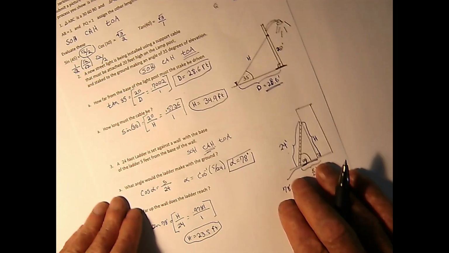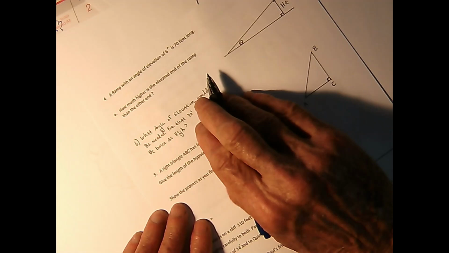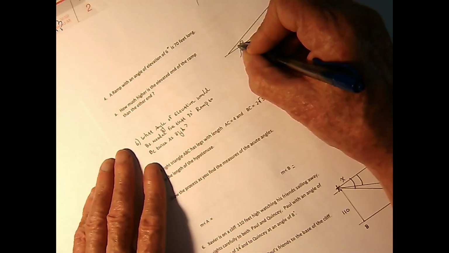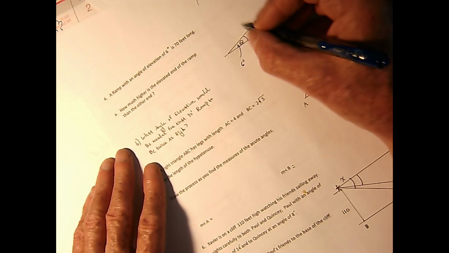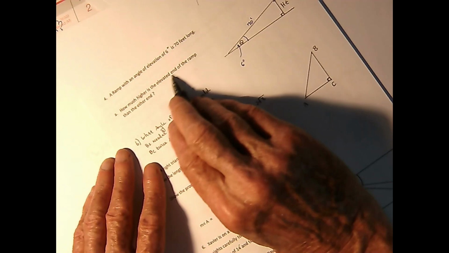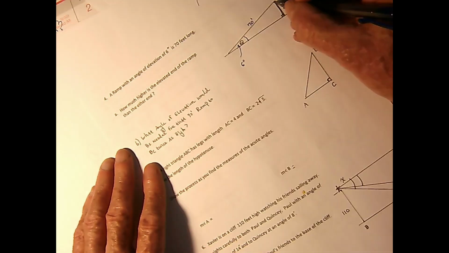Let's go to that second page. A little more right triangle trigonometry. This is a ramp. It has an elevation of 6 degrees. So theta there is 6 degrees for now. This ramp with an elevation of 6 degrees is 70 feet long. That's 70 feet. How much higher is the elevated end of the ramp than the other end? I want to know what this height is right here.